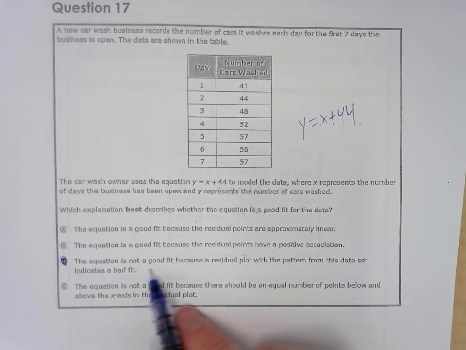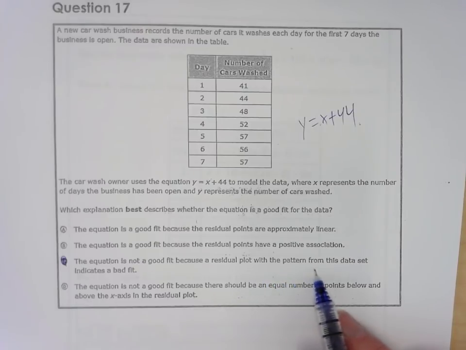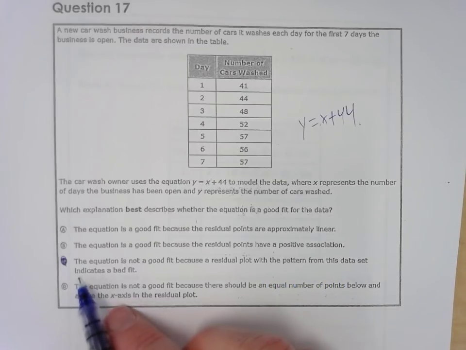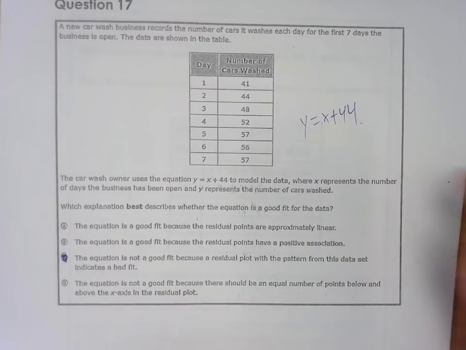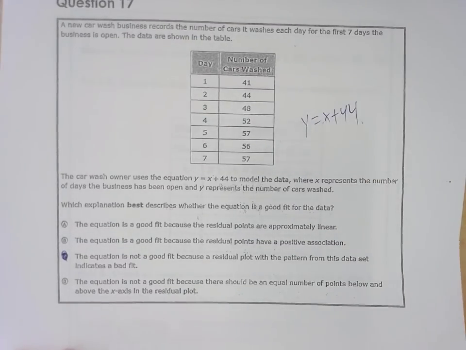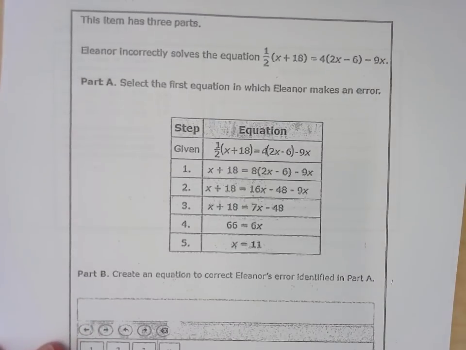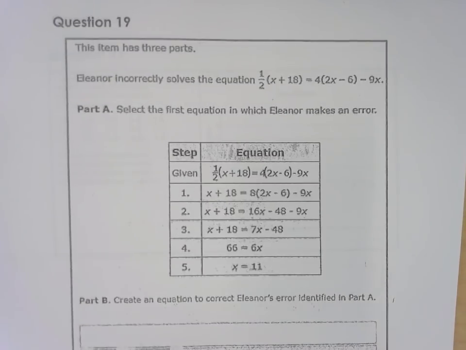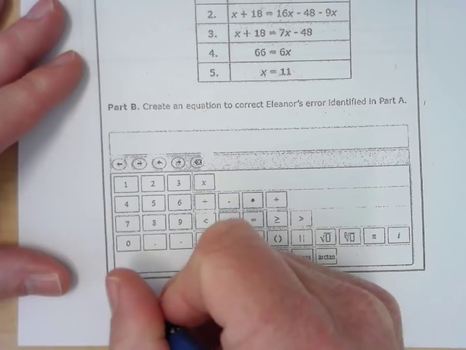The equation is not a good fit because the residual plot with the pattern from this data set indicates a bad fit. So it's not a good fit. It doesn't match the data. Okay, the next one. This one here, there's supposed to be 3 parts to it, but there's only 2 parts on the paper. So part C, you're supposed to actually solve it.